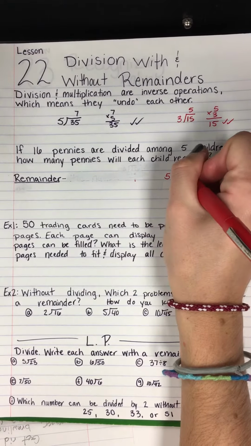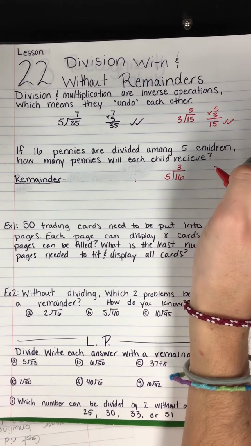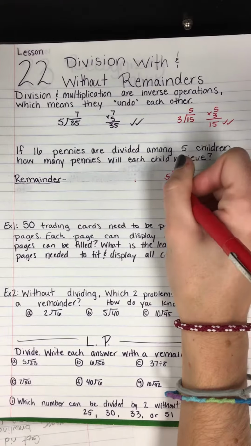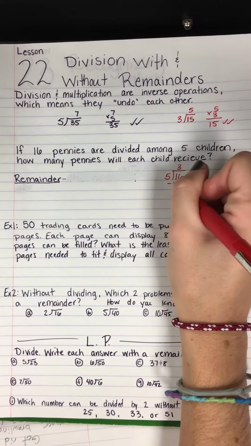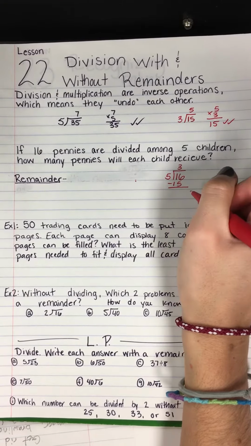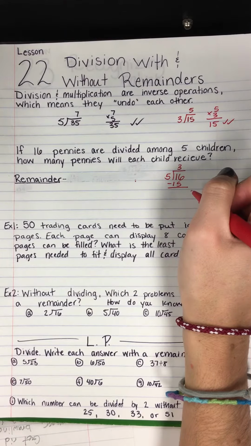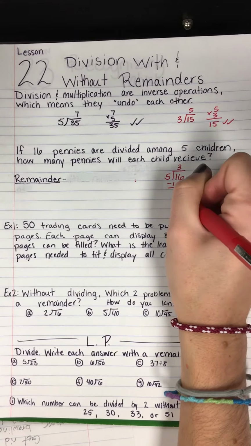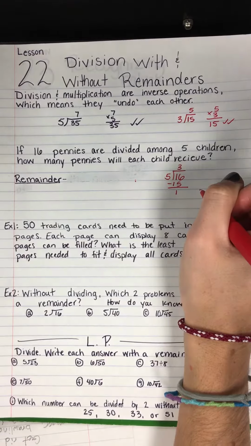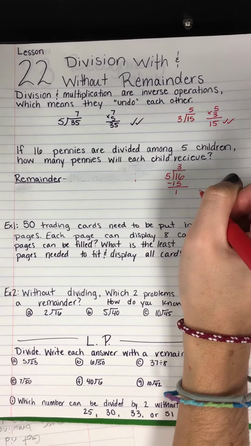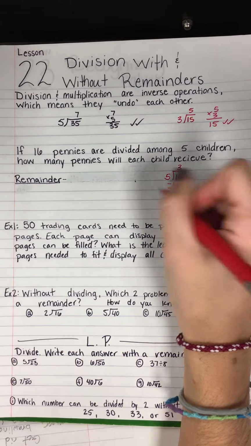So we're going to write 3 above the box. And we know that 3 times 5 is 15, so we're going to take 15 away from 16. And that answer is 1. That's how many pennies are left over. The amount left over is called the remainder.